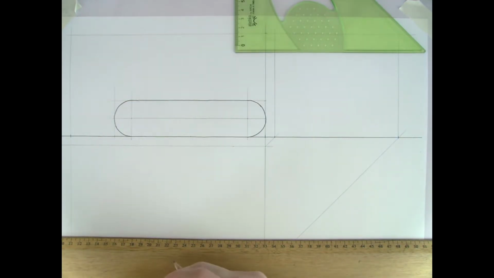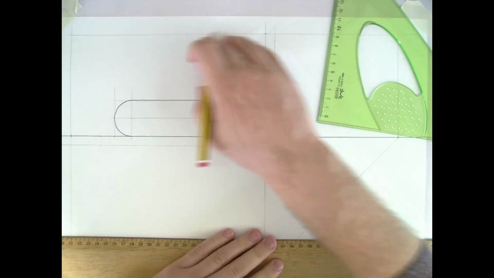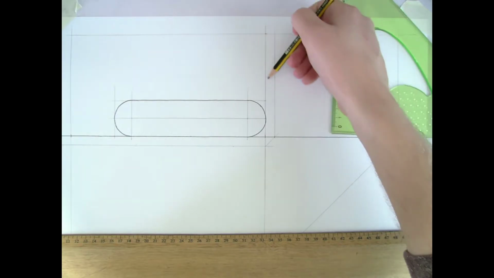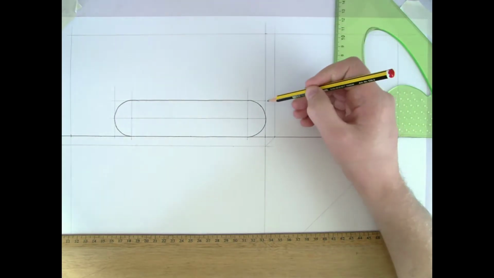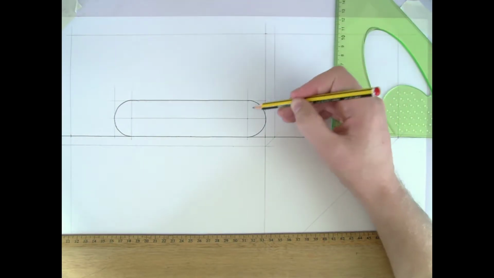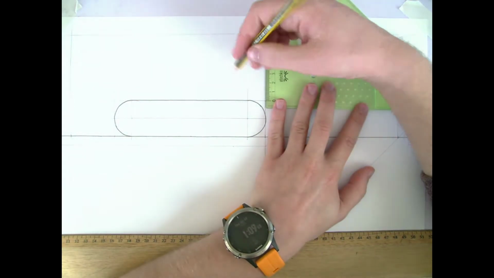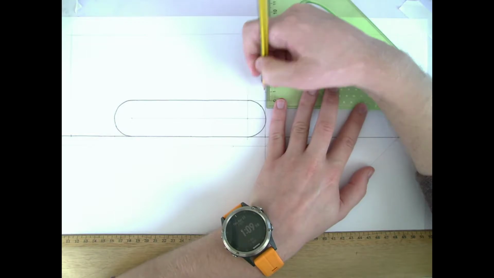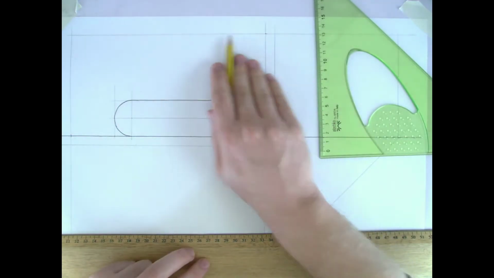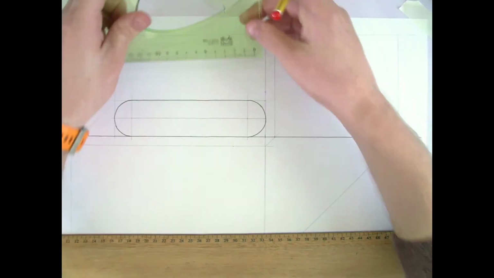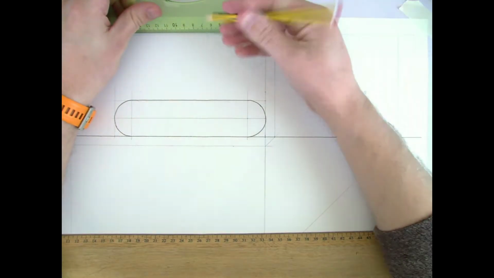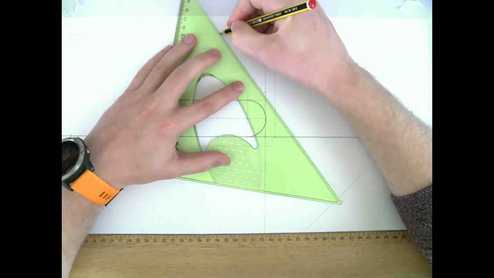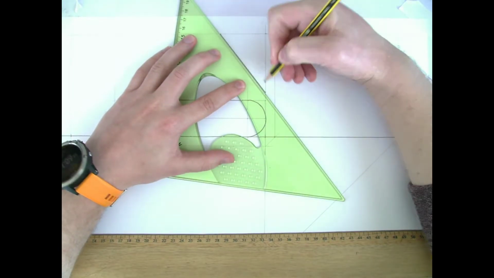Now, next part we're going to have a look at the cab part of this. So the cab is going to be up along here, and there's a sloping edge here on the back of this. That's starting 10 millimeters above the tracks. So measuring up 10 millimeters here gives me that point, and the sloping ends 50 millimeters in from the back. So in here 50, and I can draw that line there.